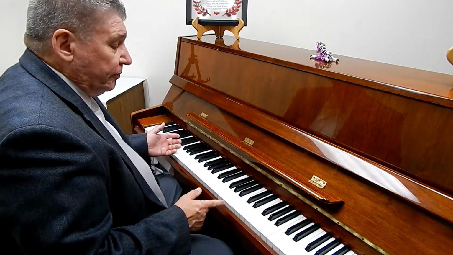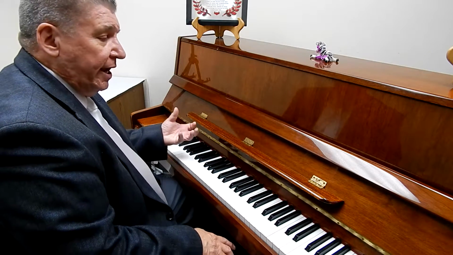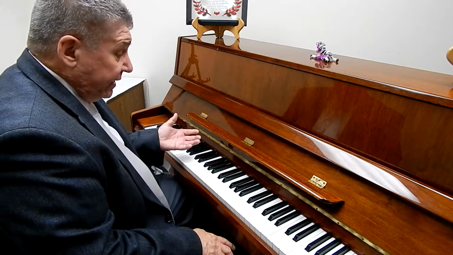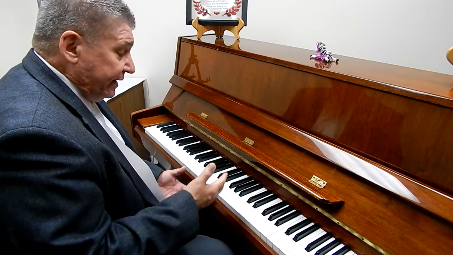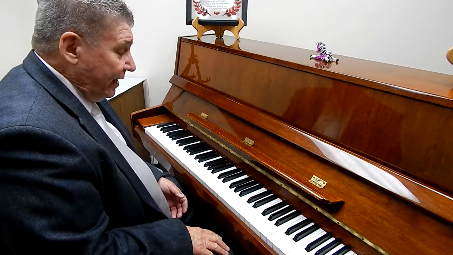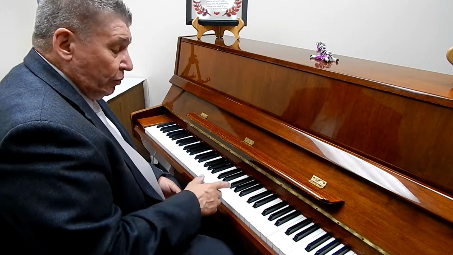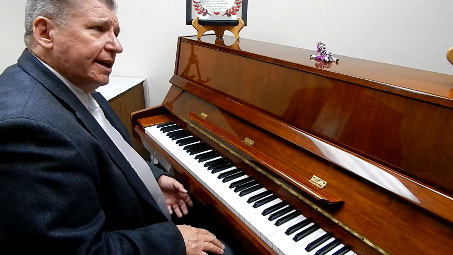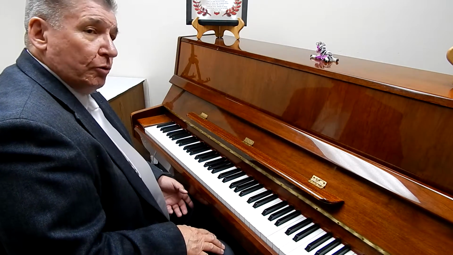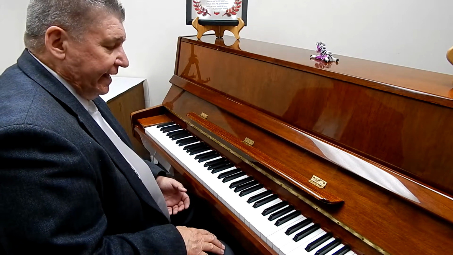So what's a natural? When we say we have our natural hair, what do we mean? We mean that it's the hair we were born with. It's what naturally came with us. So now, what about the keyboard? What do we naturally play? We naturally play the white keys rather than the black. So when we say a natural, what we're talking about is that we're playing a white key.